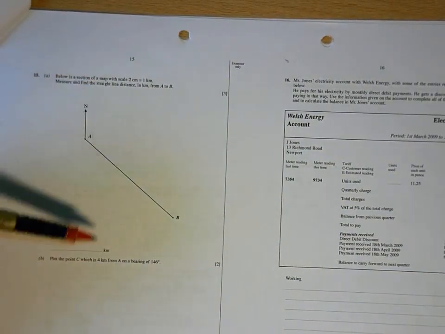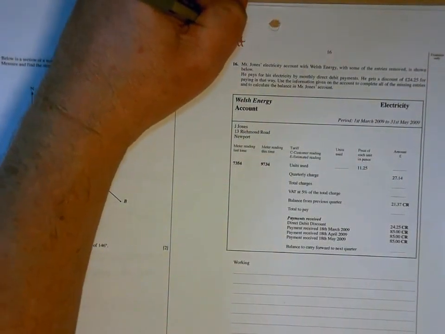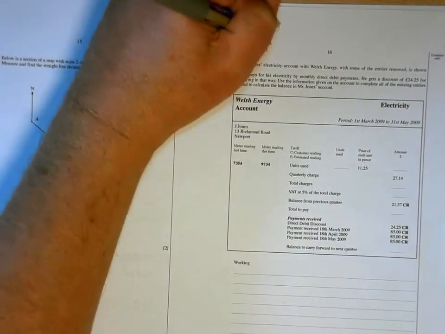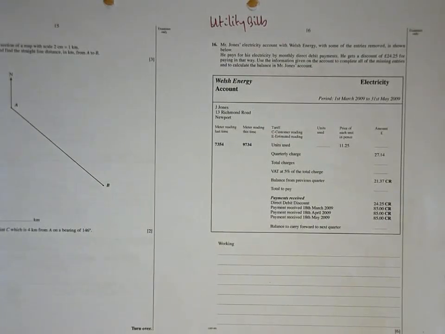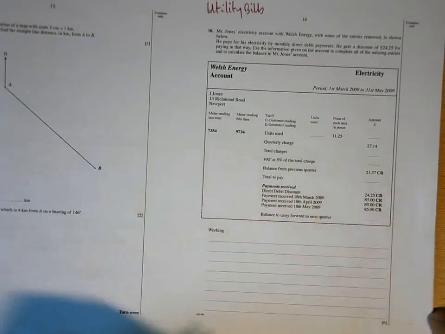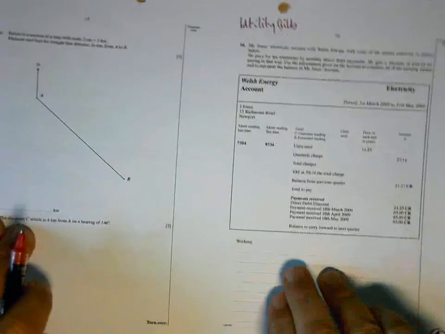Bearings we've done in class now, you should be able to cope with that. Watch the clip. This is called utility bills, and it's worth you getting your head around those. We'll probably get a chance in class, but if not, you do need to have a go at those. No marks to the page.